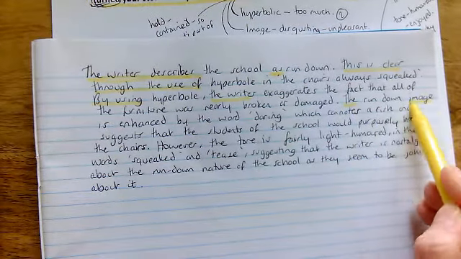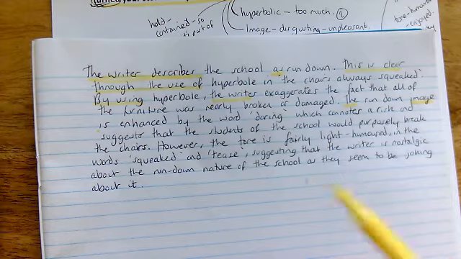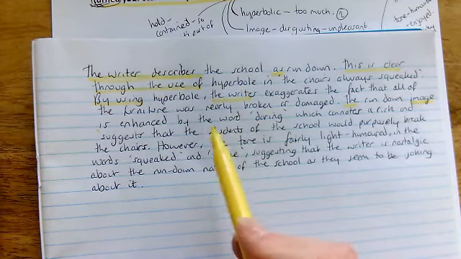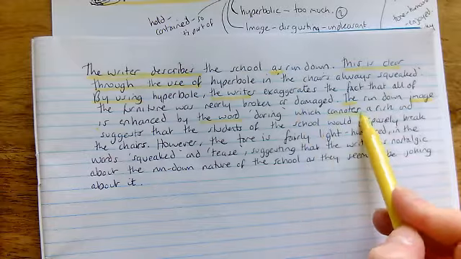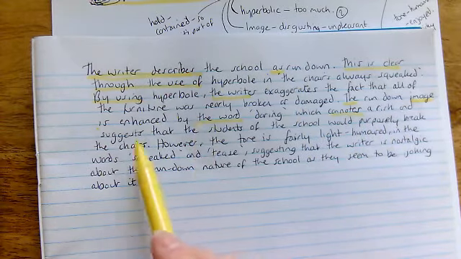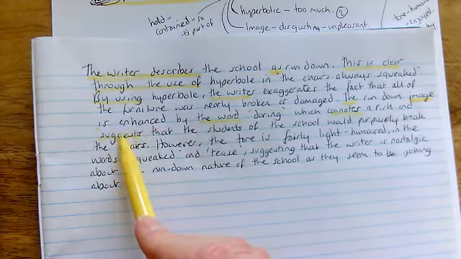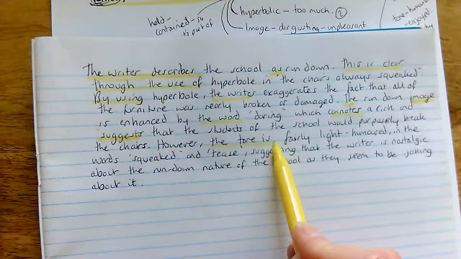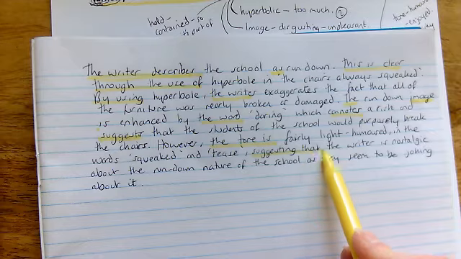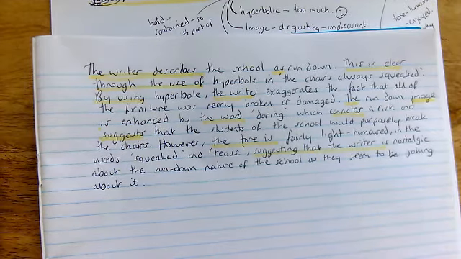The image, and then what the effect is created by the image. Here we've got it's enhanced. The word connotes, and that suggests. And then talking about the tone at the end. The tone is suggesting that the writer is.